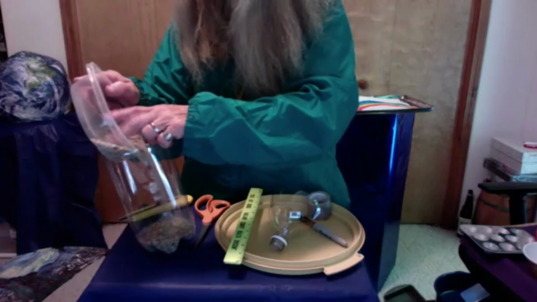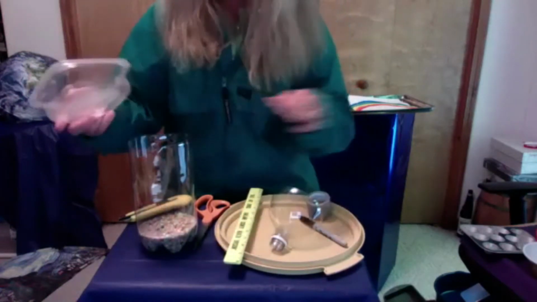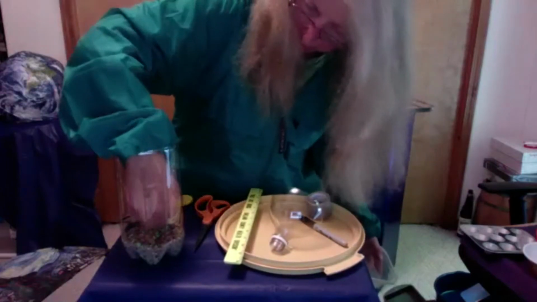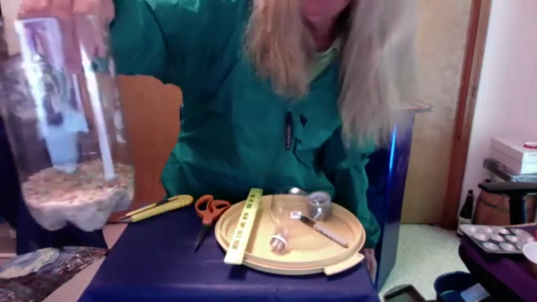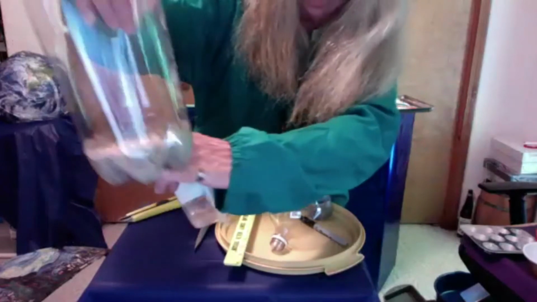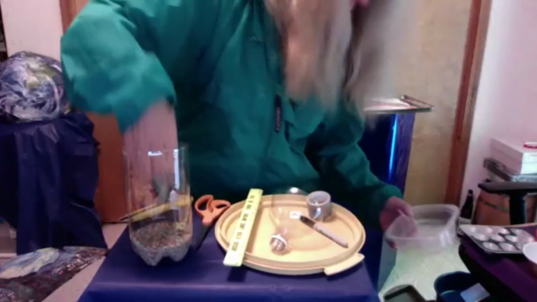And straighten out those curves so we get a better measurement there. So I'm going to pack it down so it's all even. So now when the rain falls in there, it's going to fall on a flat surface instead of the curvy base of your bottle. Okay, because that would really affect the measurement.